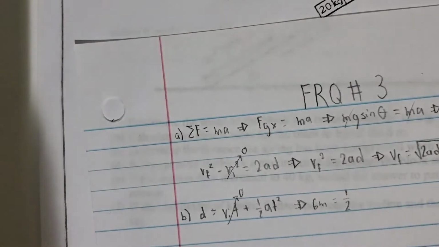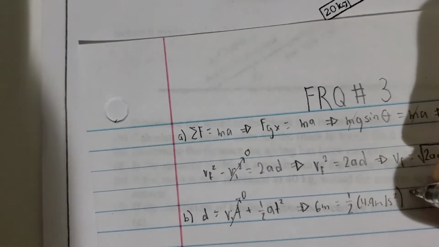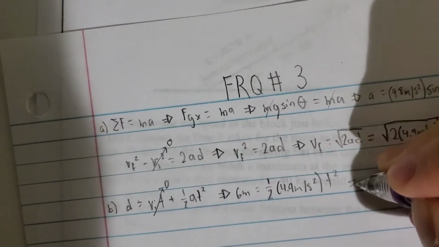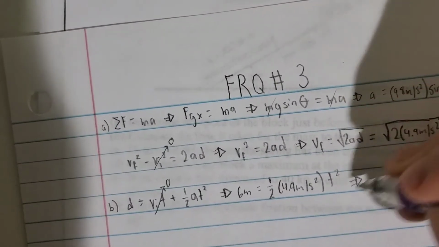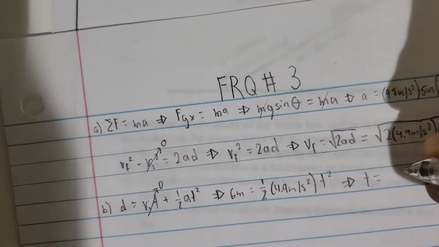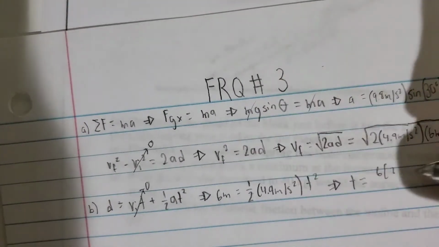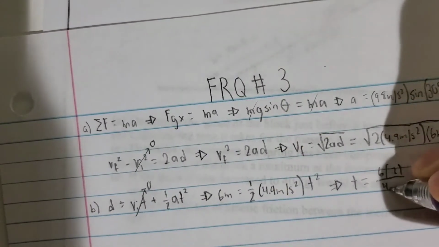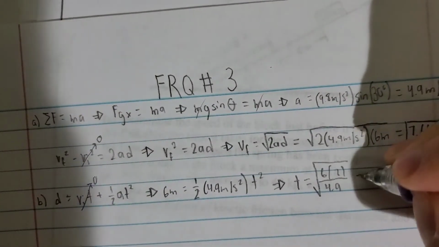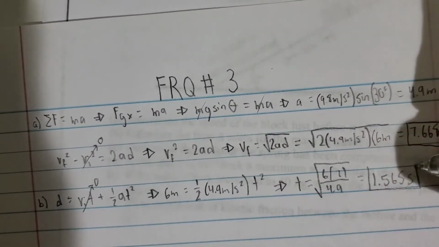Our acceleration we found up here is 4.9 meters per second squared. And time is what we're trying to solve for, so t squared. So if we want to solve for time, we're going to have to isolate for it. And to do that, we're going to multiply by 2, divide by 4.9, and square root everything. So time is going to be equal to 6 right here, then multiply by 2, then divide by 4.9, and square root everything. Plugging this into the calculator, we're going to get 1.565 seconds. So that is how much time it takes for the block to travel 6 meters.